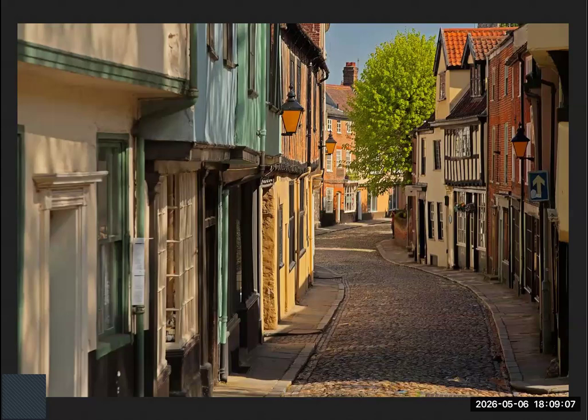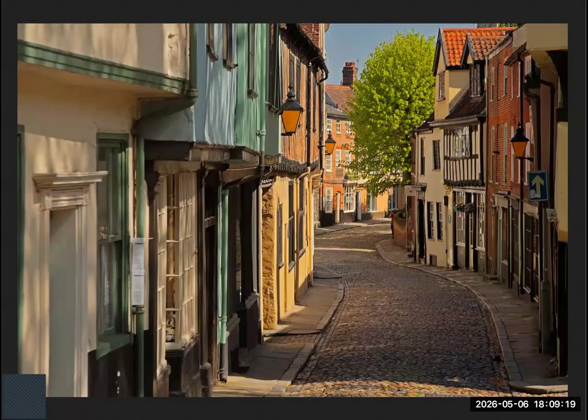On this picture, I see the narrow cobblestone street. Right, it's quite narrow. It's not wide. Yes, okay. Narrow, and the road, it's cobblestone. I don't know. It looks like cobblestone. That's a good description.